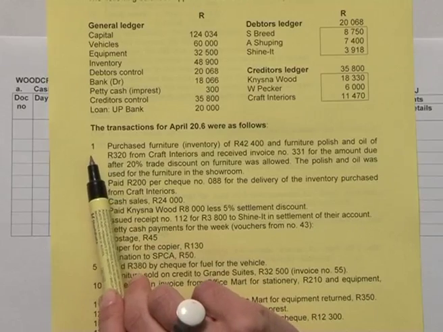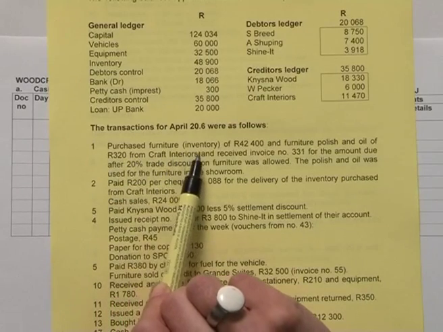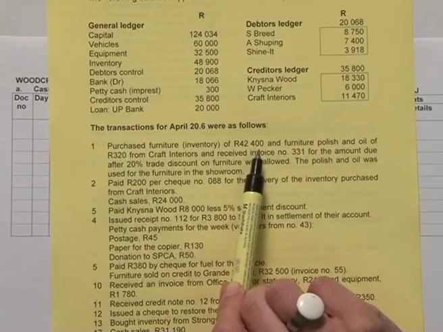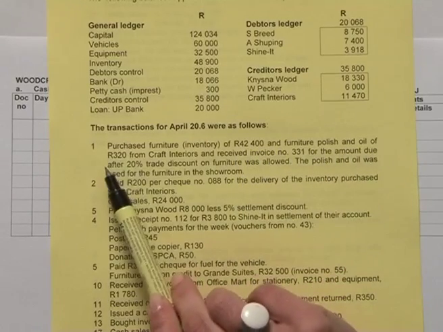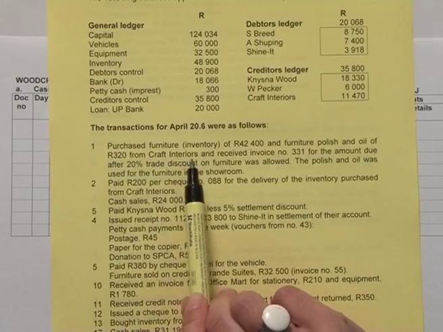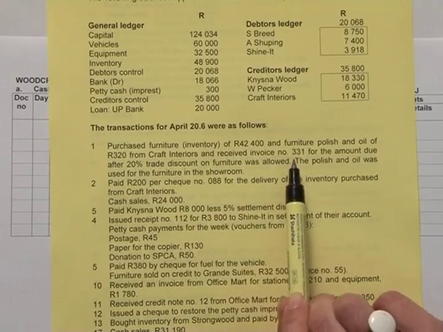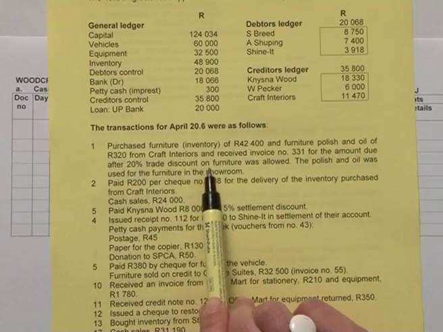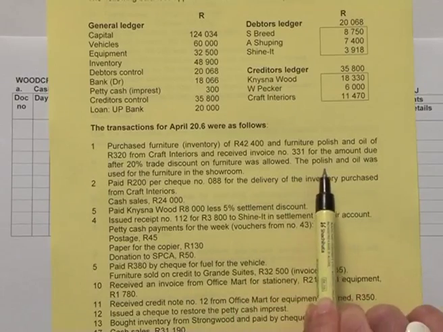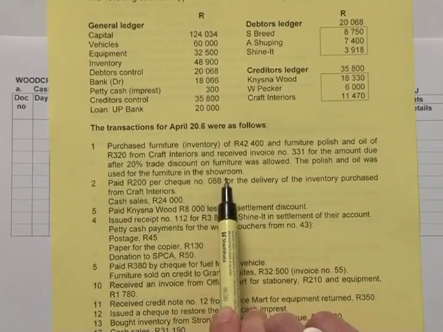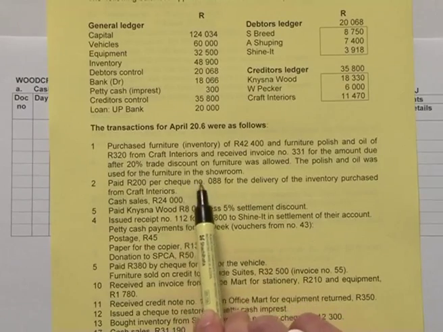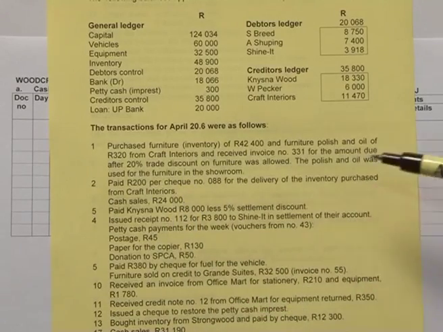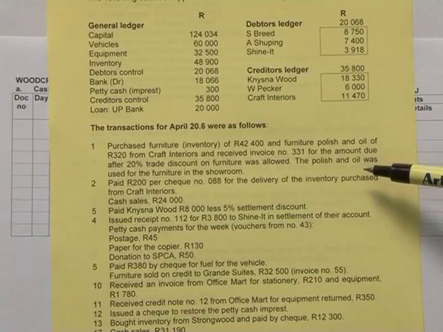In transaction number 1, we purchased furniture or inventory of 42,400 and furniture polish and oil of 320 Rand from Craft Interiors and received invoice number 331 for the amount due after 20% trade discount on furniture was allowed. The polish and oil was used for the furniture in the storeroom, so not for sales purposes. Quite a few things happening in this little paragraph. And if you do not read properly, you're going to run into calculation errors.